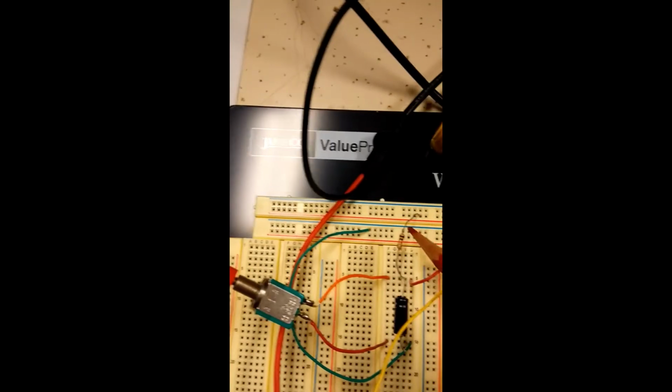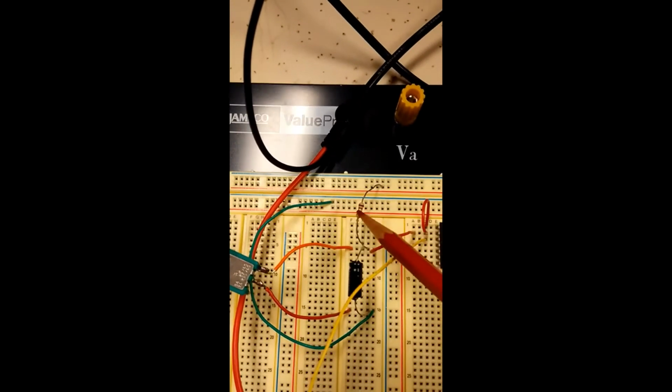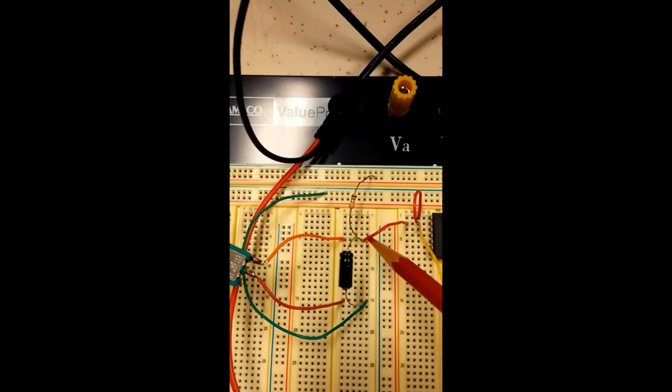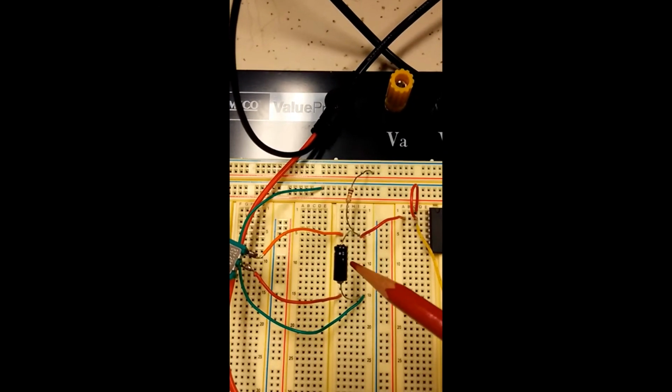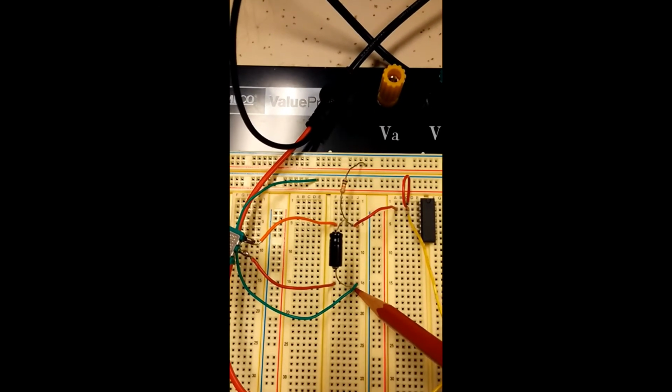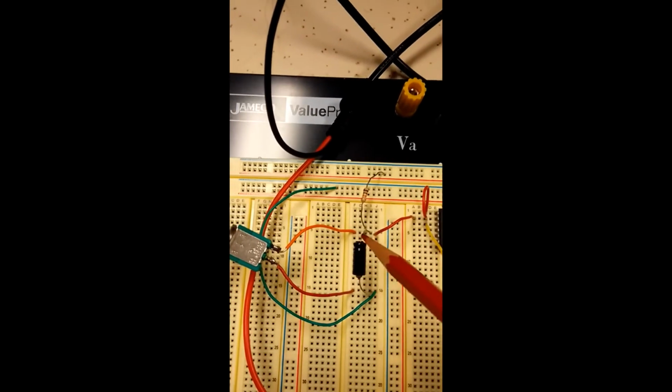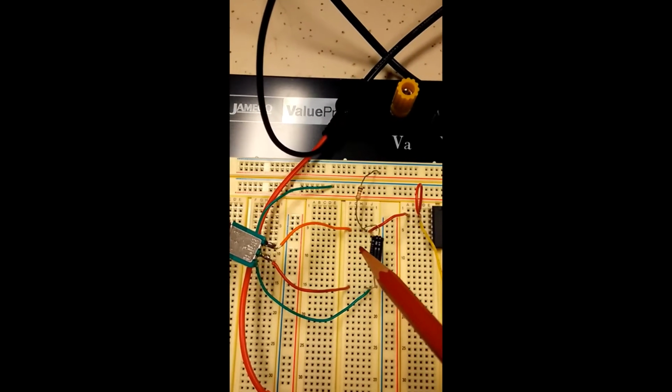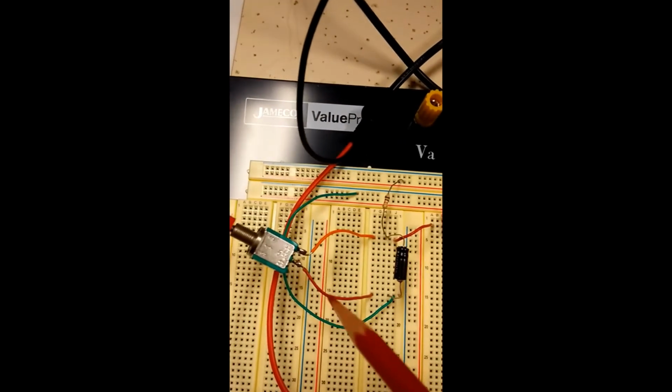So we have 5 volts, then the 1 microfarad capacitor, and then ground. In parallel with this capacitor, we have this switch.